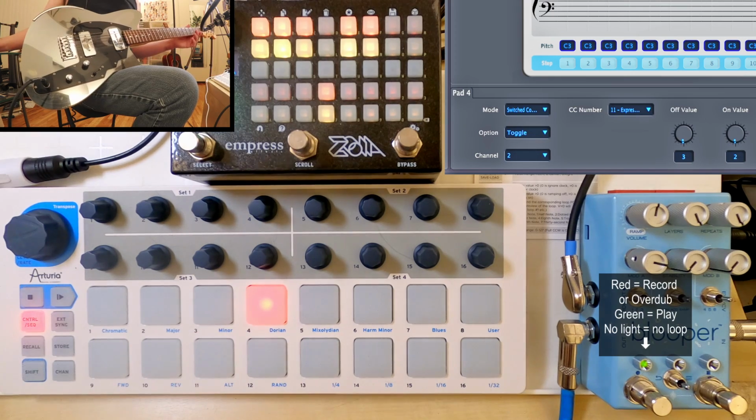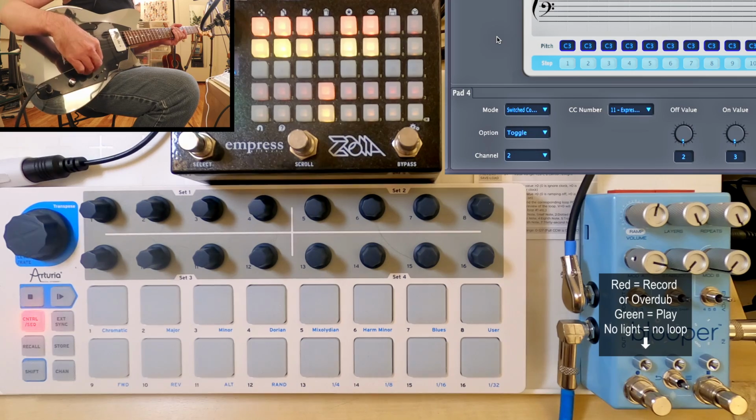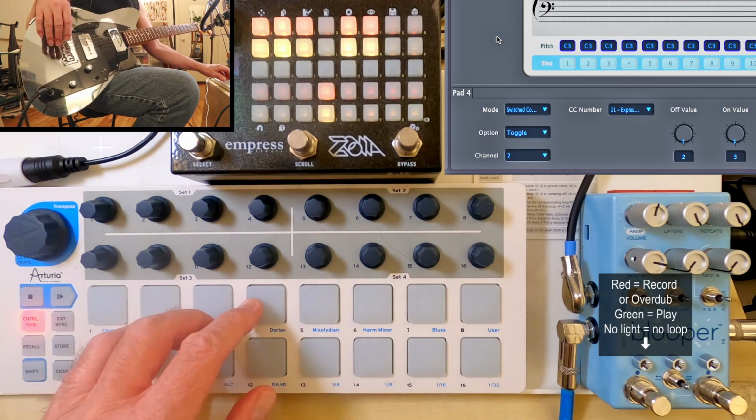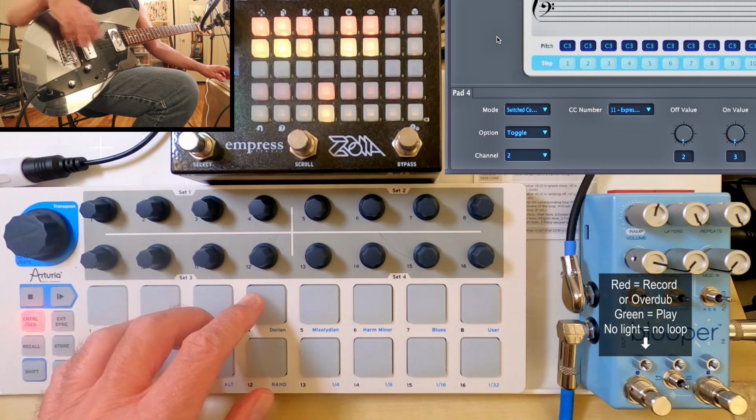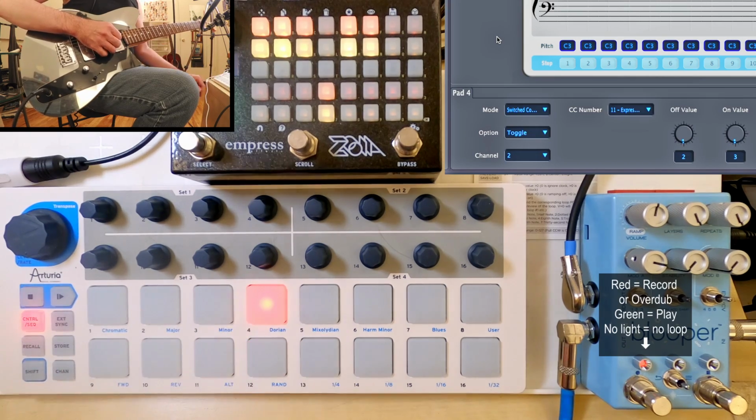We could also reverse it. We could have the off value be 2 and the on value be 3. Basically the same kind of thing. Here's a cool little Easter egg I found as well. If you have multi-control set up, right now we're toggling between play and overdub. There's no loop in the Blooper. But if I push that, it initially acts as a record function. And now we're toggling between overdubbing and playing.